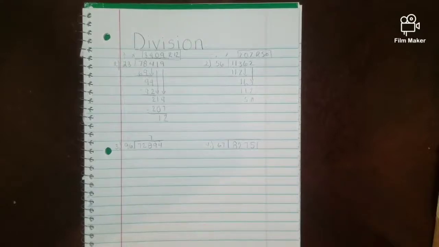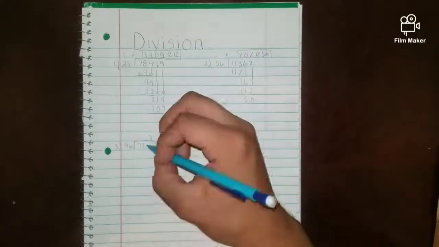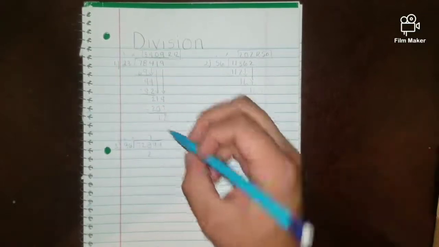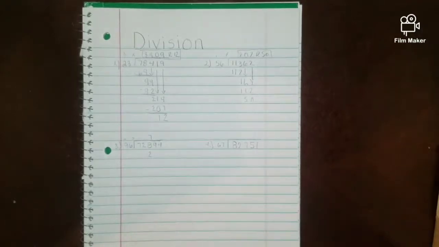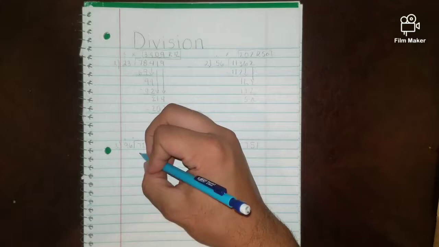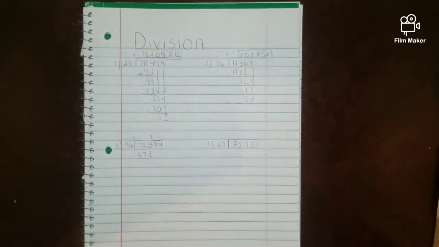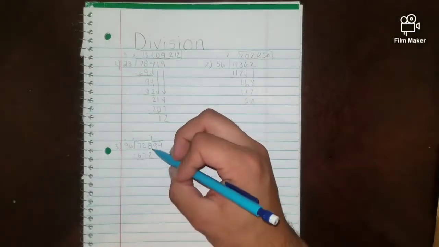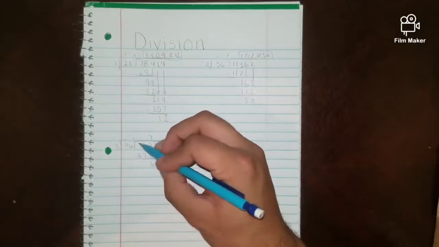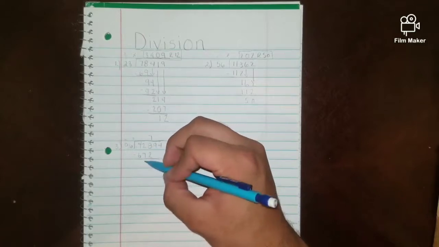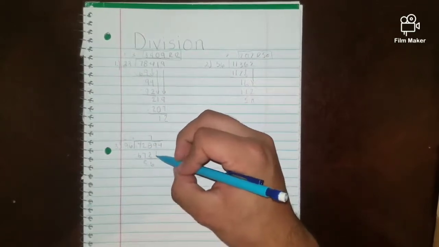7 times 6 gives us 42, so we put a 2 here, then the 4 there, and we're using multiplication here. 7 times 9 gives us 63, plus 4 would give us 67. We subtract 728 minus 672. That would give us 8 minus 2 is 6. We borrow from the 7 to give us a 6, and that makes this a 12. 12 minus 7 is 5. We have 56. We bring the 9 down.